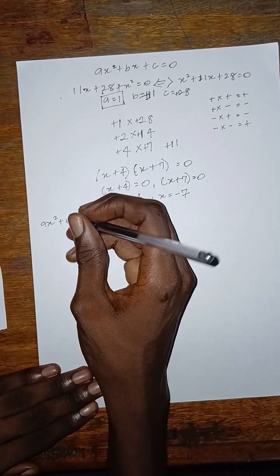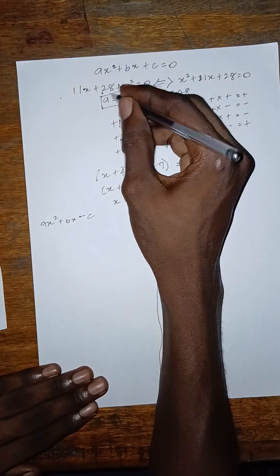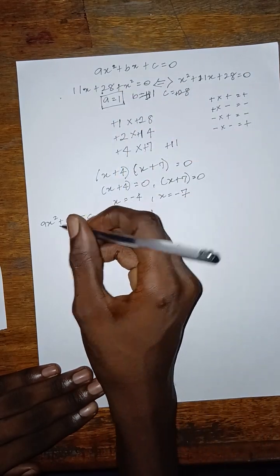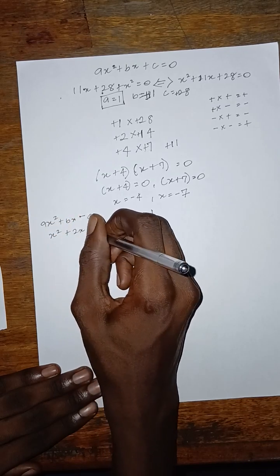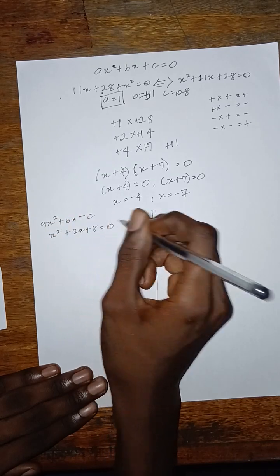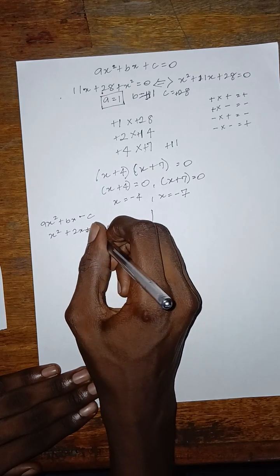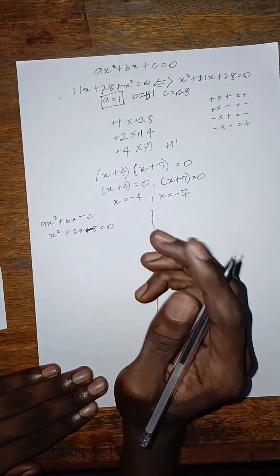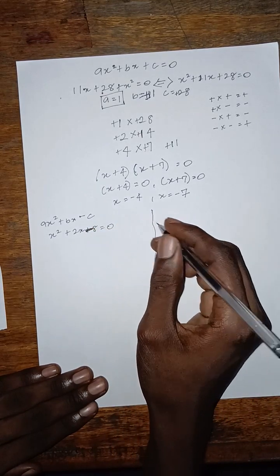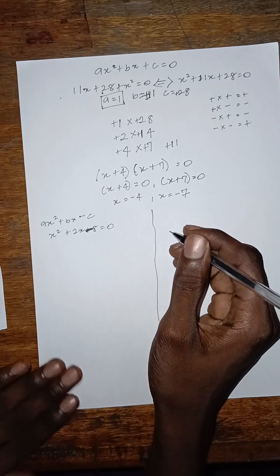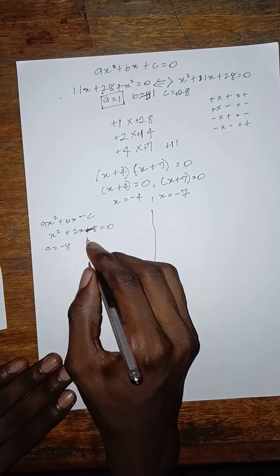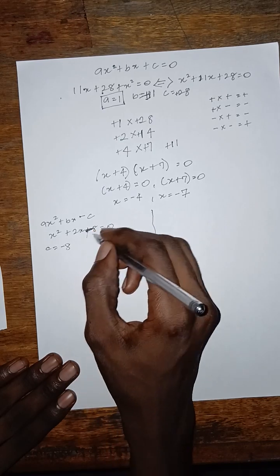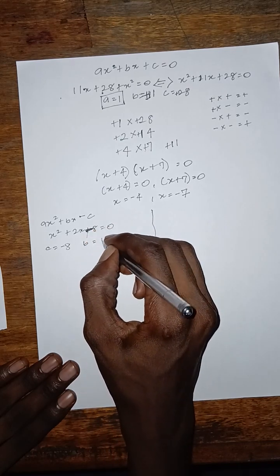So let's have an example. We are still dealing with when a is equal to 1. We have this example: x squared plus 2x plus 8 equals 0. Sorry, minus 8. Minus 8. So equals 0. So our c is what? Minus 8. Please take note of the sign, minus 8, while our b is equal to plus 2.